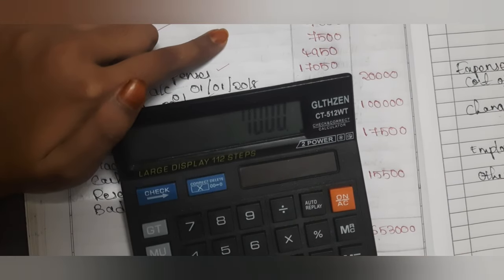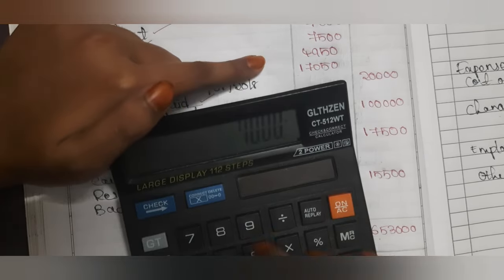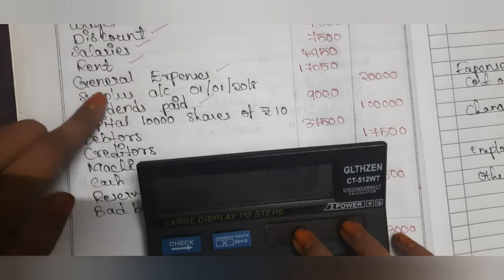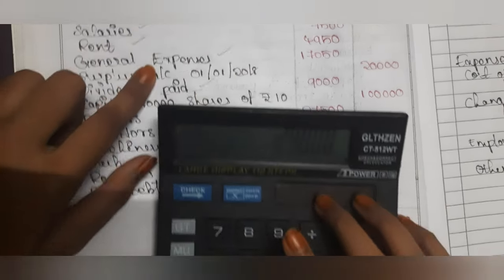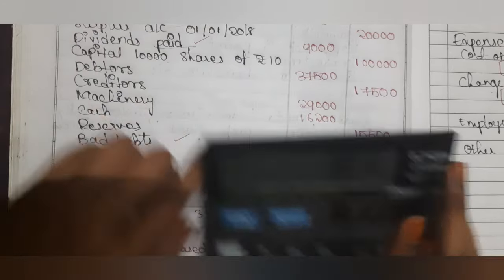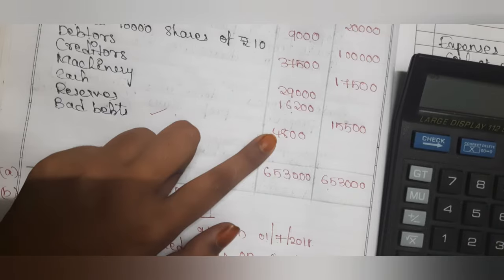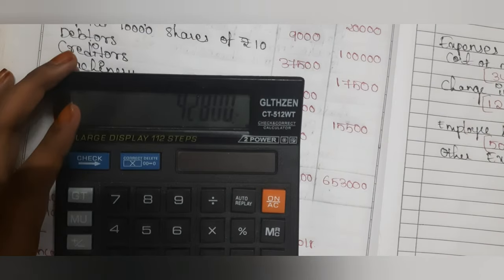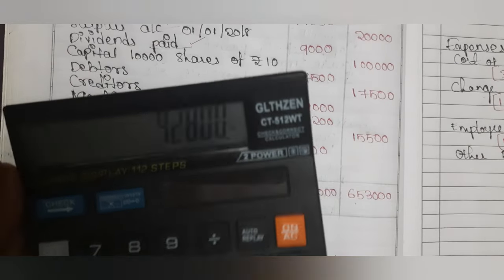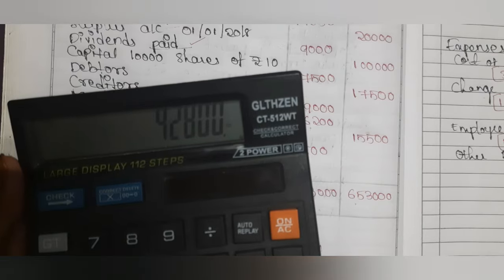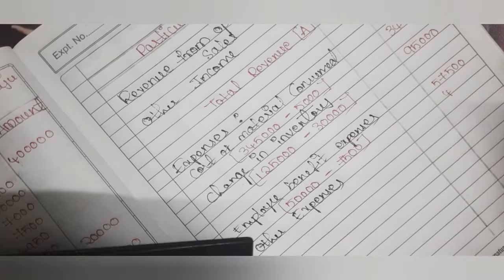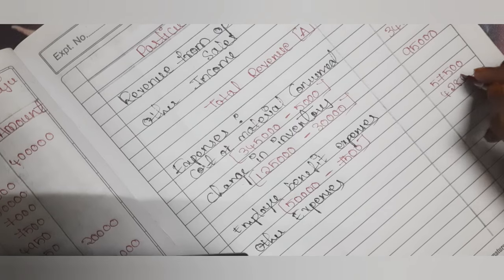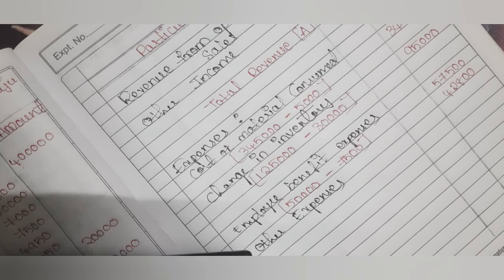Discount 7,000, rent it is 4,950, then general expenses 17,050, dividends paid 9,000, bad debts 4,800. How much are we getting? We are getting 42,800. Other expenses it is 42,800. Done with the other expenses.